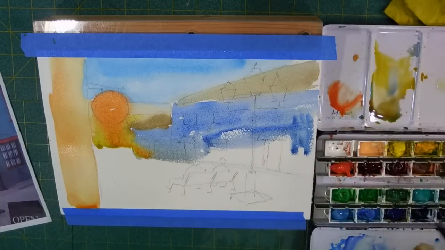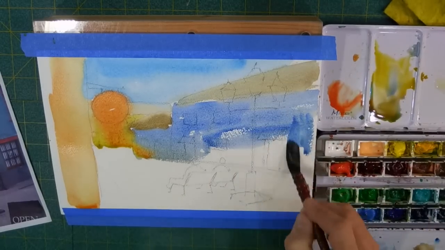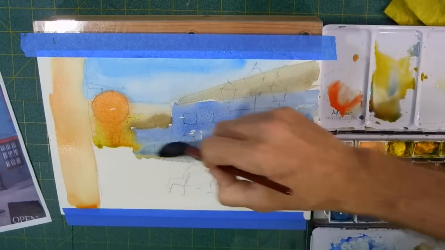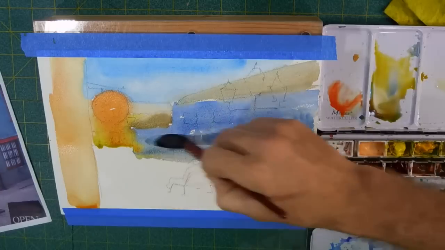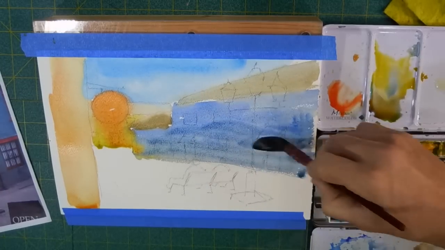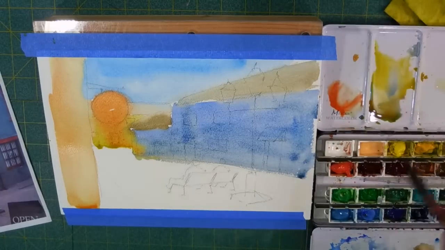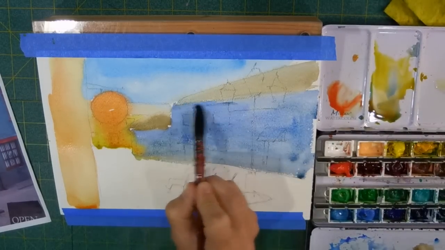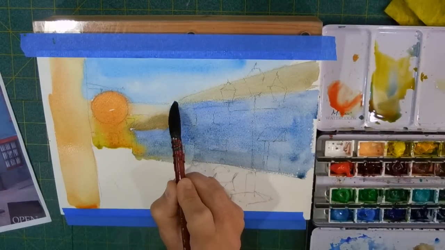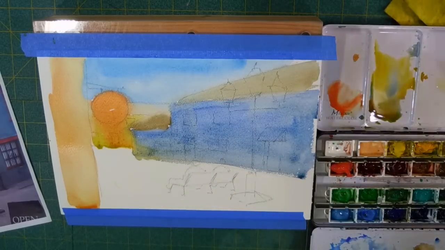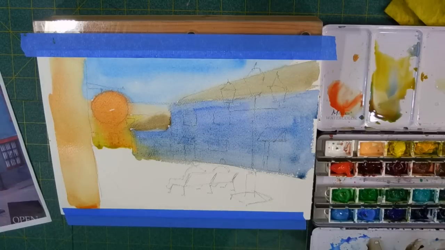Boy, I thought this was cold pressed paper. This feels much more like rough paper. It's got quite a texture on it. I'm gonna have to go back and look at this to see what it really is. I'm just gonna take out some of those white spots, and then we've got our gray road down here.